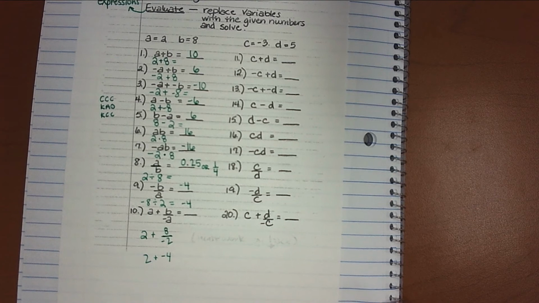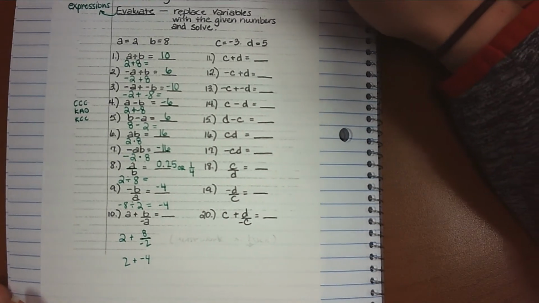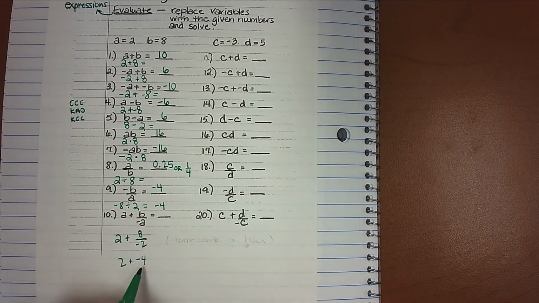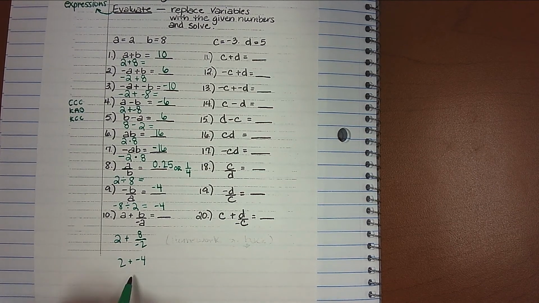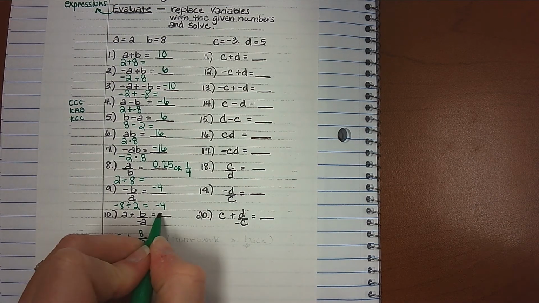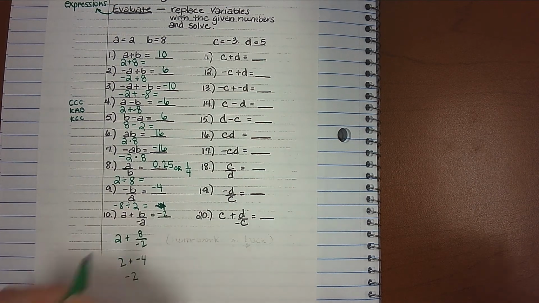And then I've got 2 plus negative 4, and in 2 plus negative 4 the signs are different. So I subtract: 4 minus 2 is 2, and keep the sign of the number with the greater absolute value. That's negative, so this answer should be negative 2.